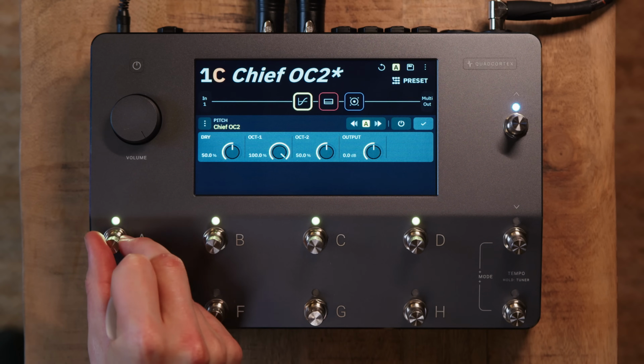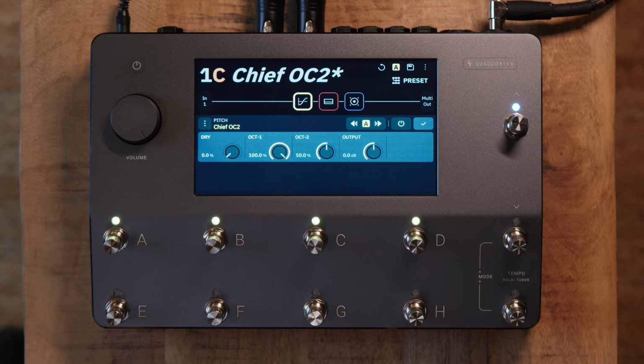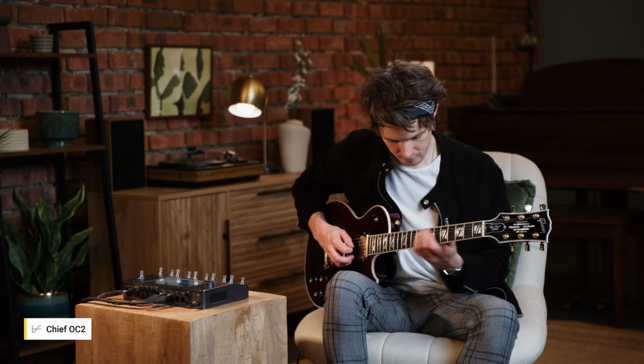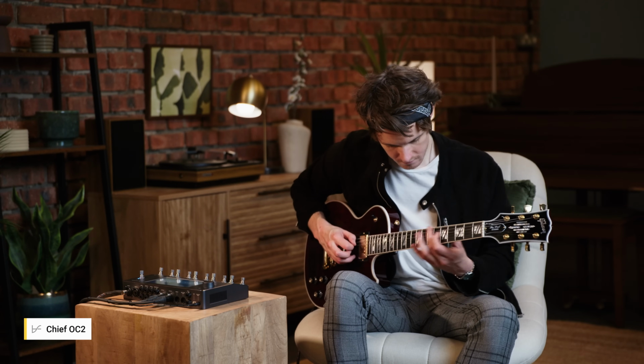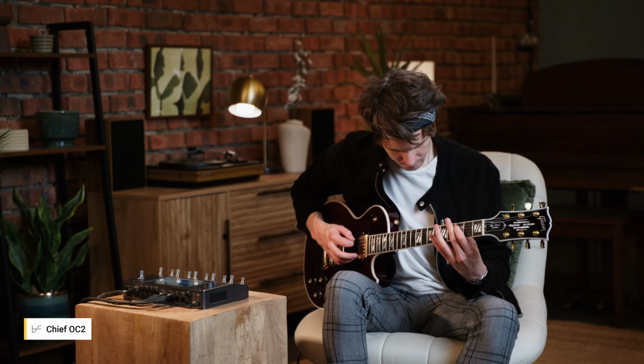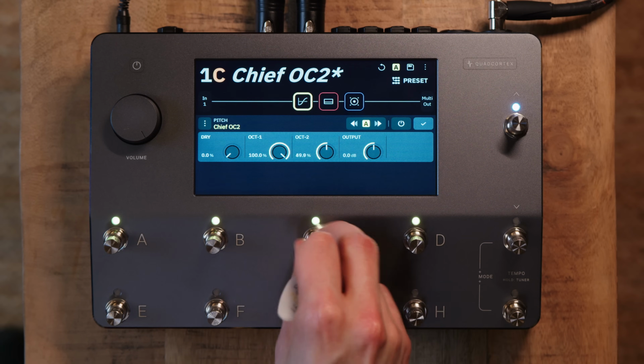To demonstrate how these sound, for now, I'm just going to set the mix of my dry to 0%. Now you're hearing the mix of octave -1 and octave -2. Here's how it sounds with just the -1 octave engaged.